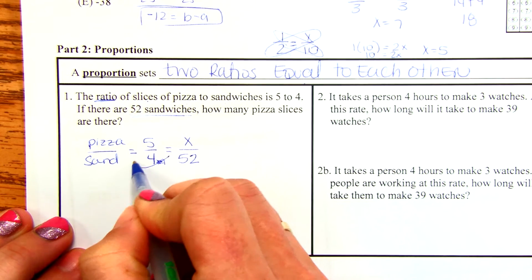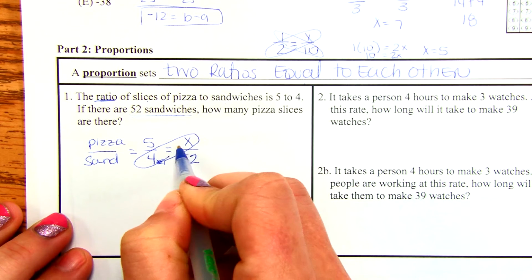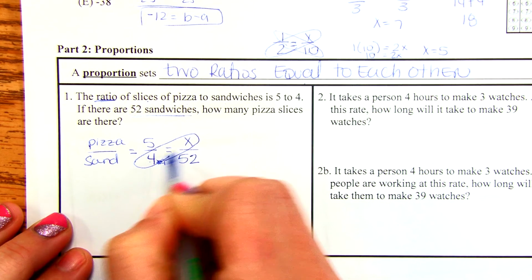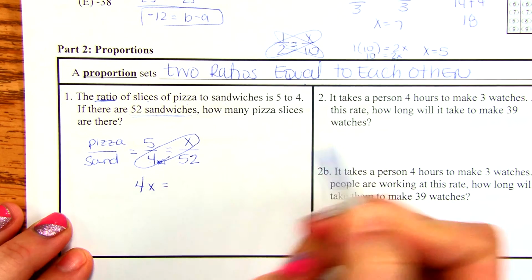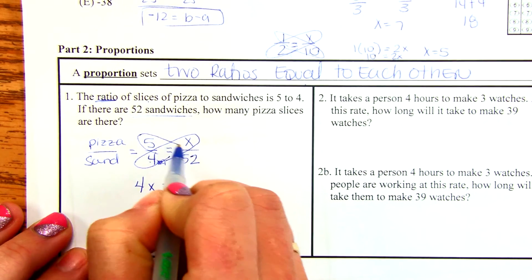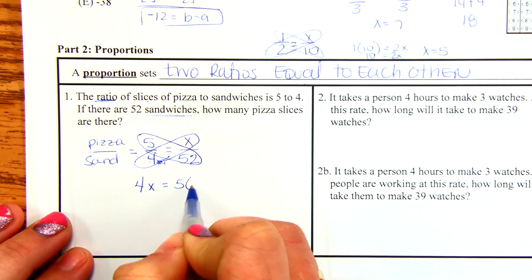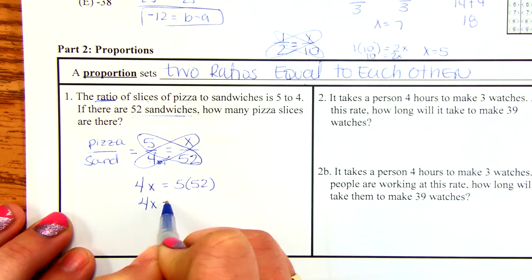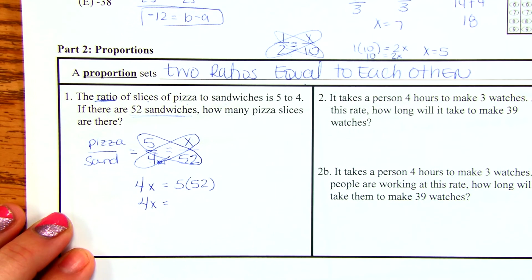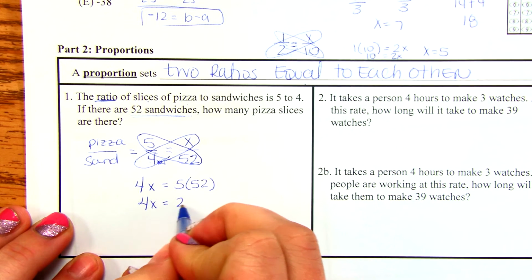So I'm going to multiply the numerator of one fraction with the denominator of the other. This would be x times 4, or 4 times x, is equal to the numerator of 1 times the denominator of the other, so 5 times 52. Please feel free to use a calculator, because you can absolutely use a calculator on the SAT. 5 times 52 is 260.